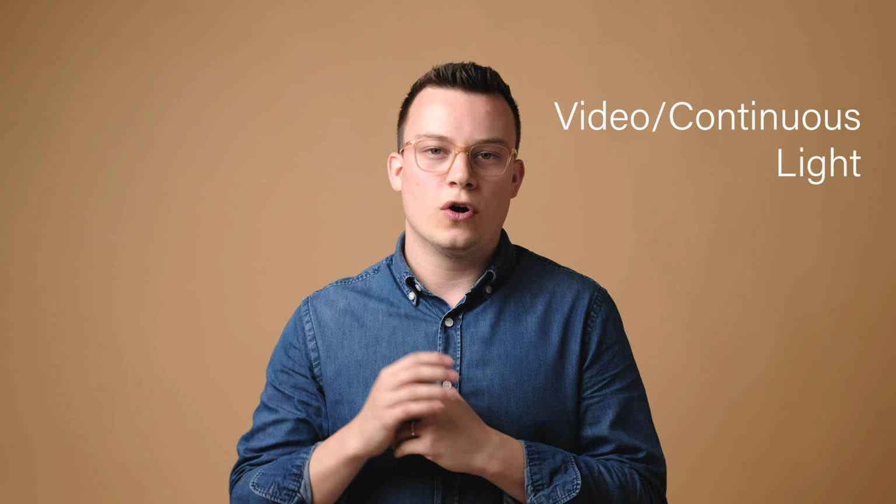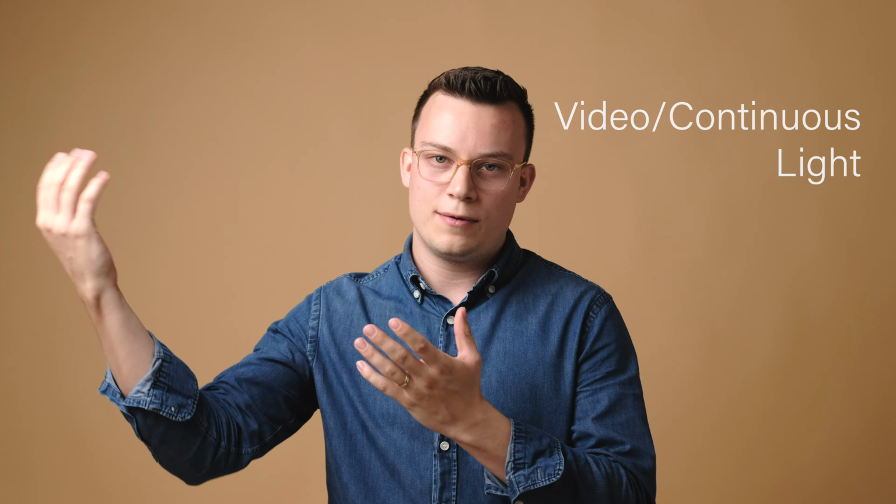The third type of lighting is video light, or what we call continuous light, and this is the type of light that I'm using right now to light myself. This type of light is great for obviously video, and it gives you the ability to see exactly what your final image or video will look like present with the naked eye.